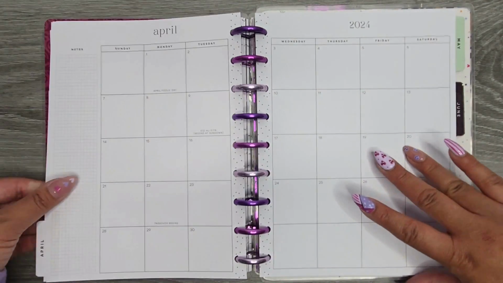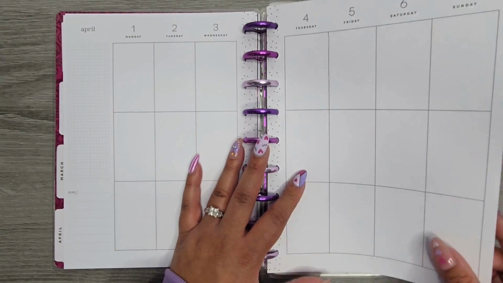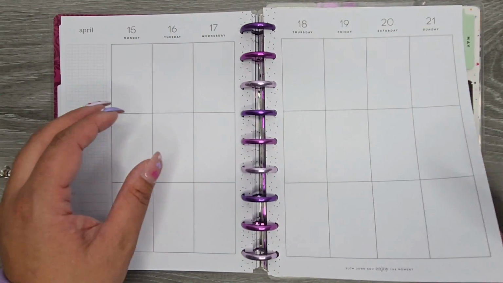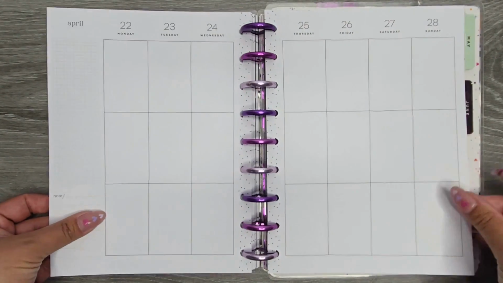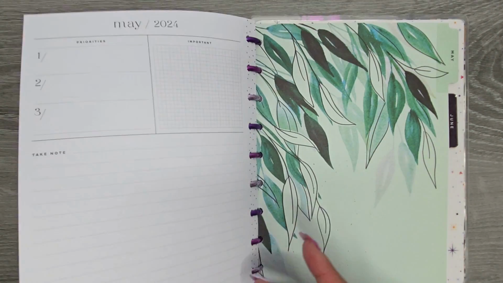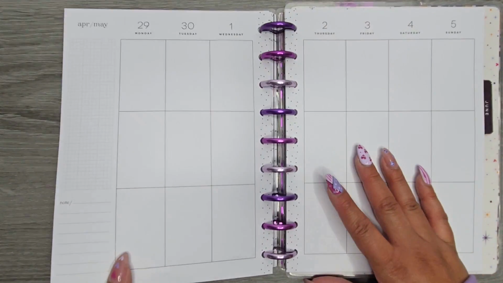April is starting with the 1st, which I absolutely love. Makes my life easy. So April starts with the 1st. We have week 1, week 2, week 3, and week 4. And again, we're finishing strong with our 28, so we don't need to have another week in here. And then the rest of April is going to be in our May.